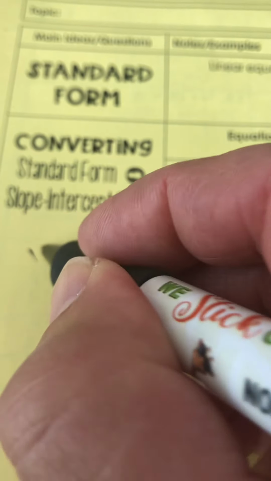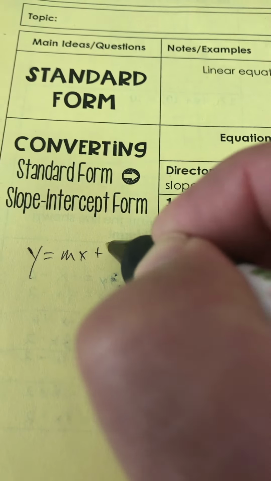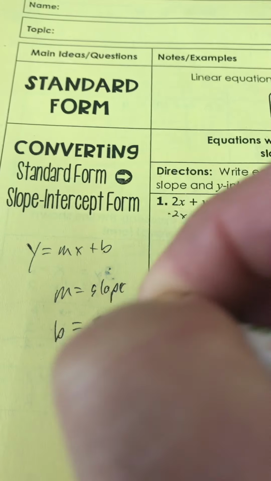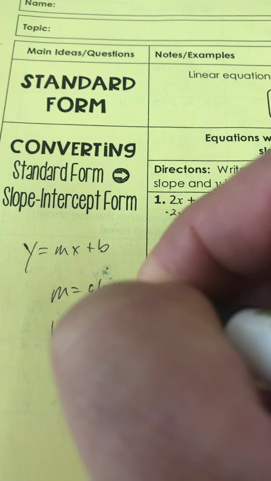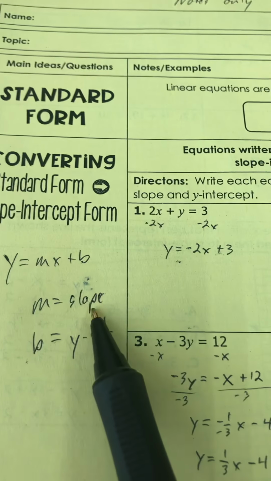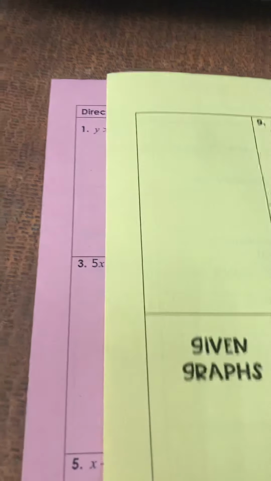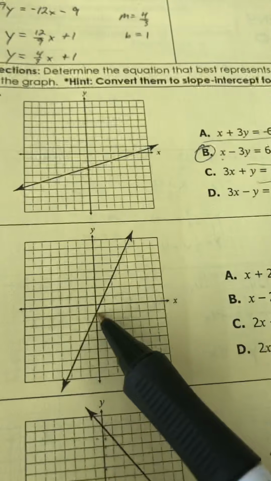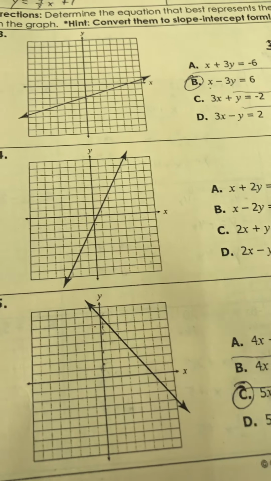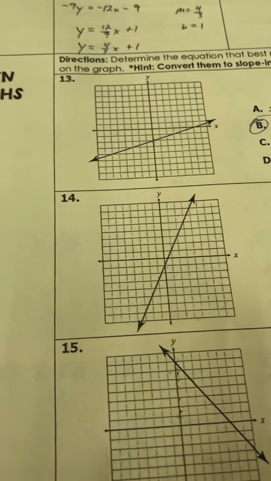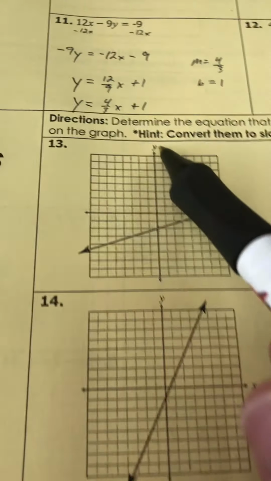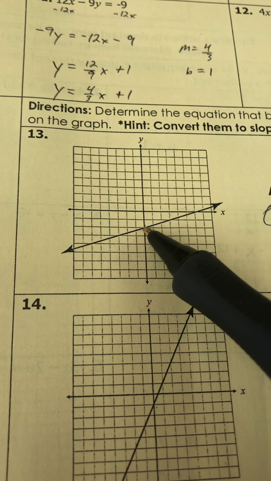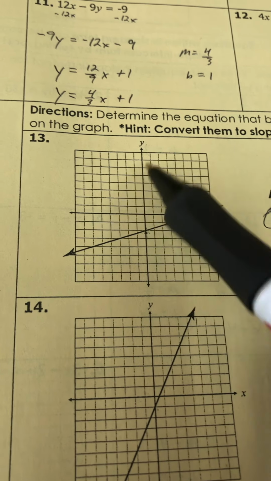Slope-intercept form is y equals mx plus b, where m equals the slope and b equals the y-intercept. The slope is the slope of the line. You have some examples here: going up and over, rise over run, or if it's going down and over, it's like a negative rise over run. And the y-intercept is where it crosses the y. So this is a y-intercept of -2 because it's at -2 on the y-axis.